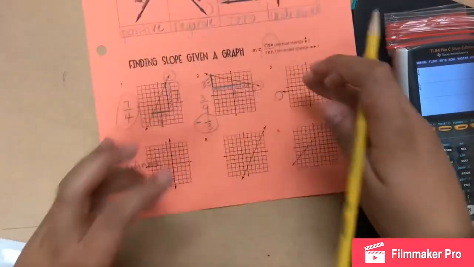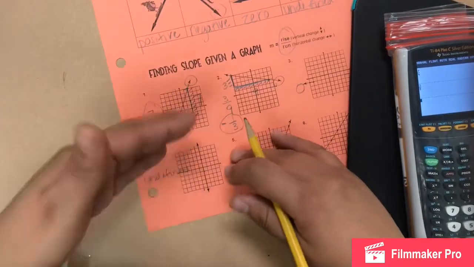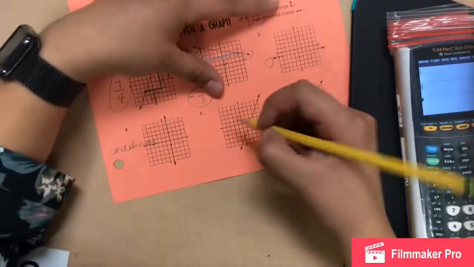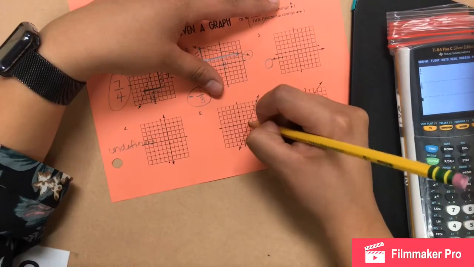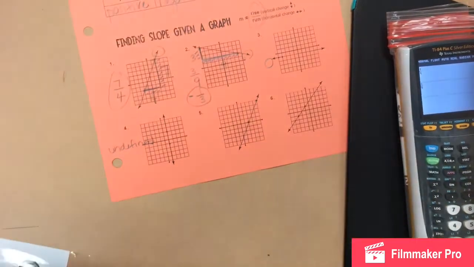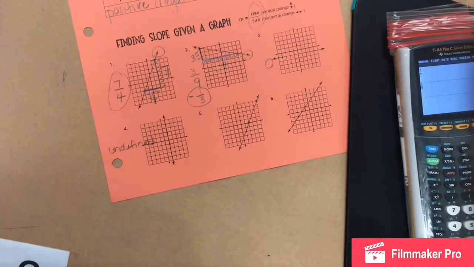So it's just mainly getting these two ones straight. 0 is horizontal and undefined is vertical. Number 5, again, I have 2 points. I'm going to make sure I can see them better, and then I'm going to draw my L.